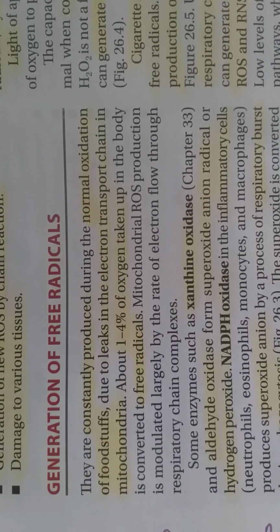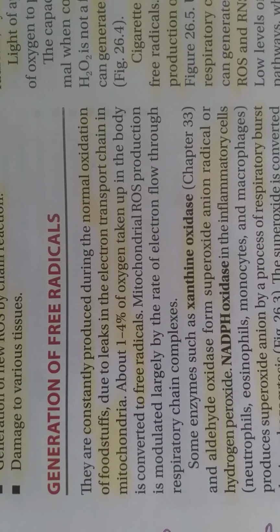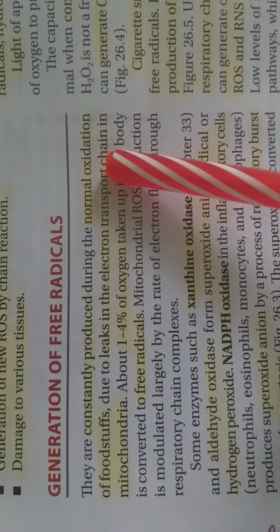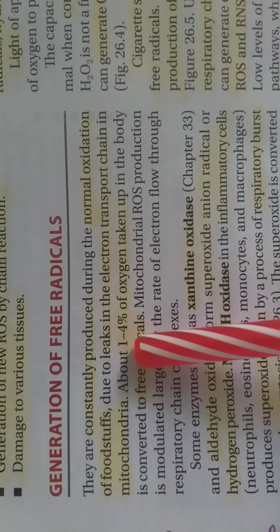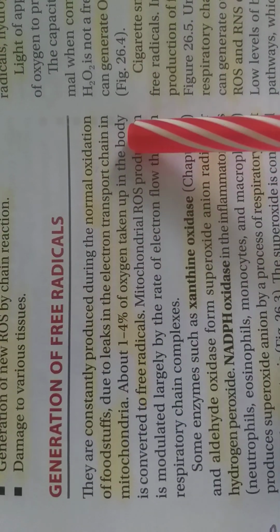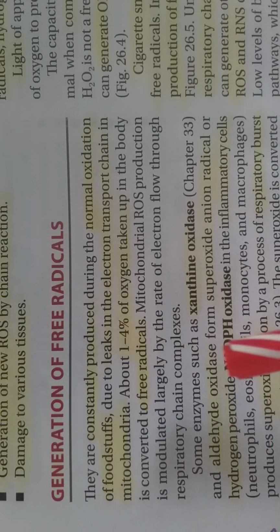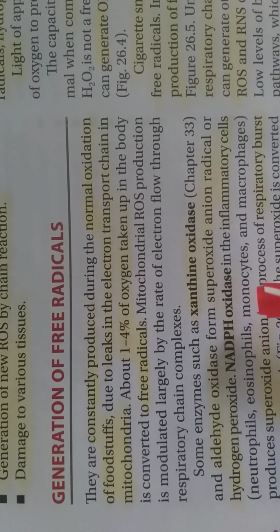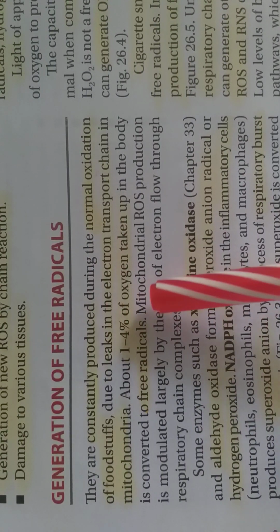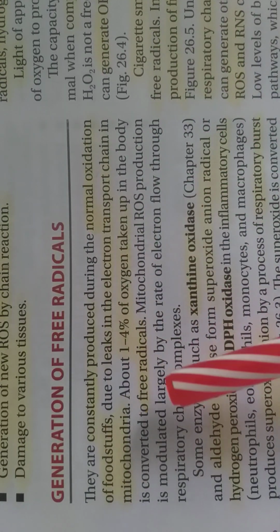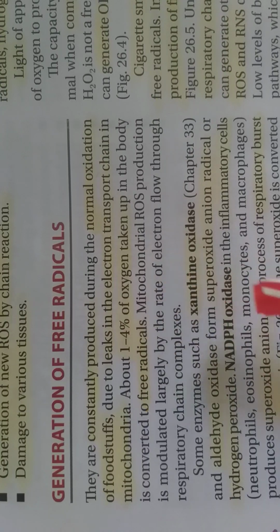Now let's move on to the generation of free radicals. They are constantly produced during the normal oxidation of foodstuffs due to leak in the electron transport chain, that is ETC, in the mitochondria. You know that ETC helps in the formation of ATP, which is a form of stored energy. And about 1 to 4% of oxygen taken up in the body is converted to free radicals.